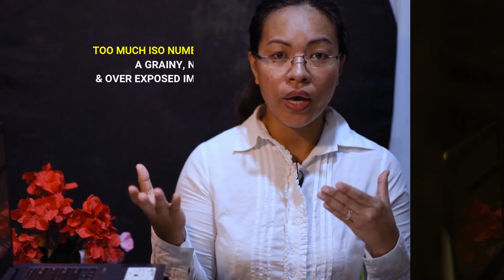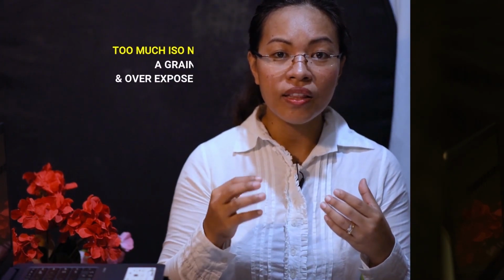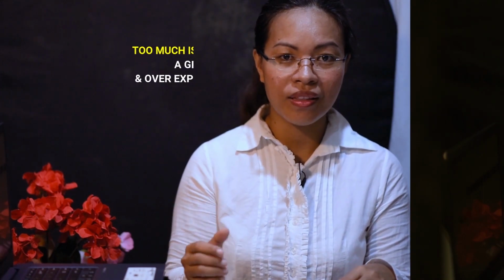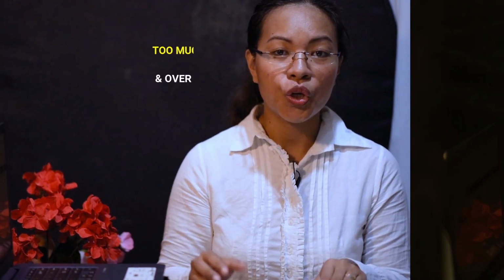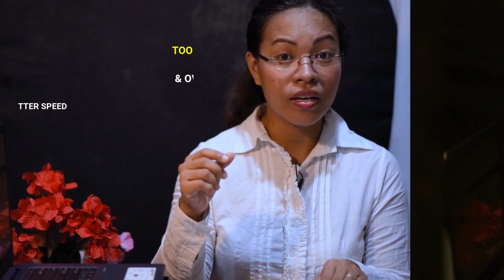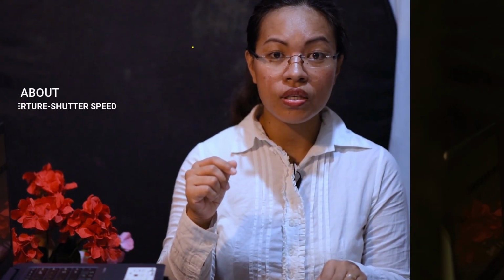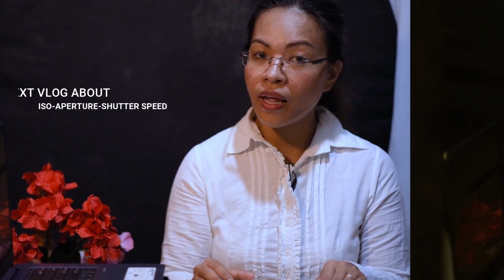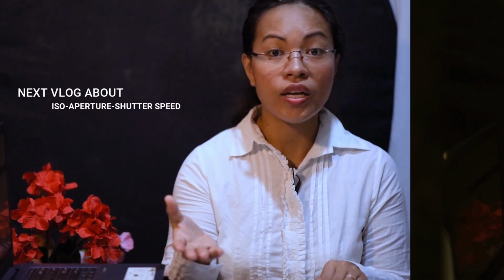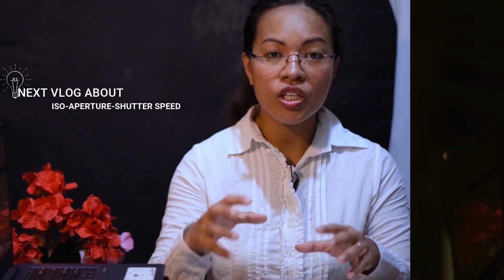However, there is a way. That's why we need the shutter speed and aperture. You don't need to raise your ISO too much, because the aperture can also help to give light, as well as the shutter speed. That's why they need to work together. They need to work as a team.